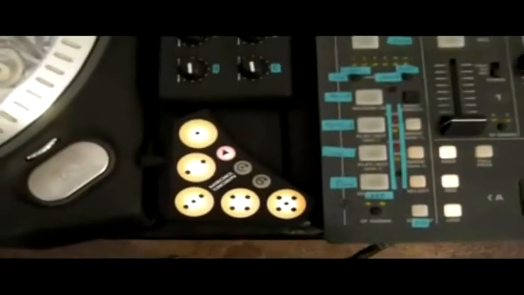Next thing I want to work on is the Novation Dicers. They're both the exact same. First scene is cue points 1 through 5.